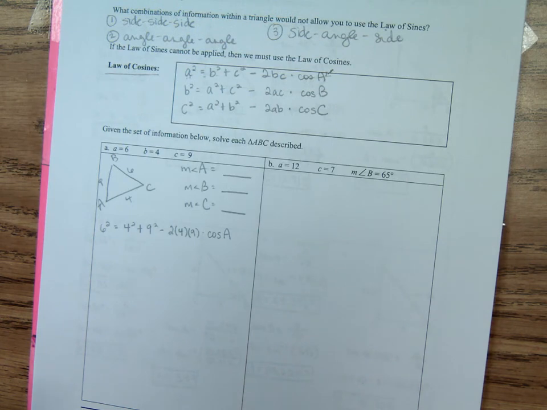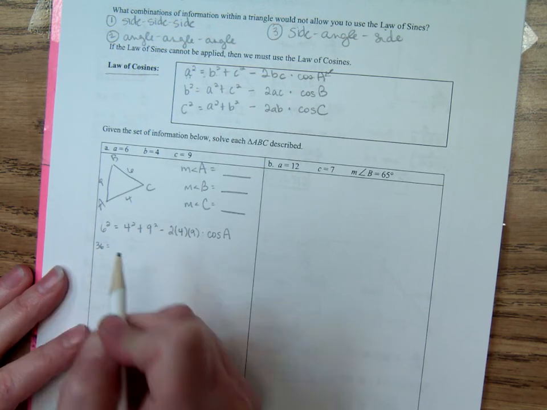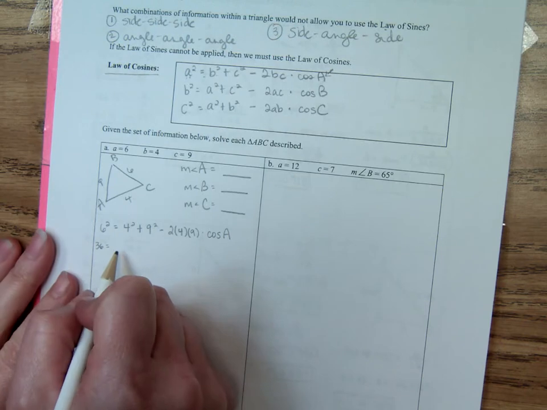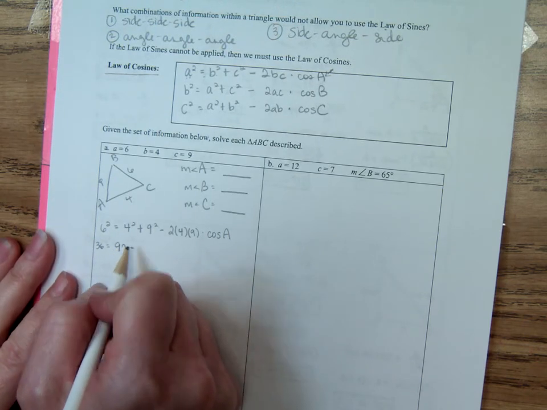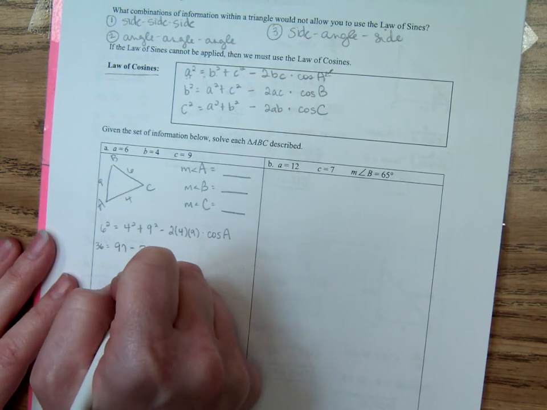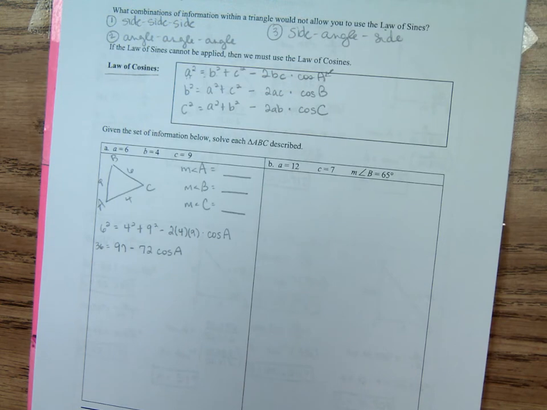So let's see, that's 36 equals, what is 16 plus 81? 97 minus 72 times the cosine of A. That's just math. 16 plus 81 is 97. 2 times 4 times 9 is 72. That's all that has been done so far. I'm going to start solving.